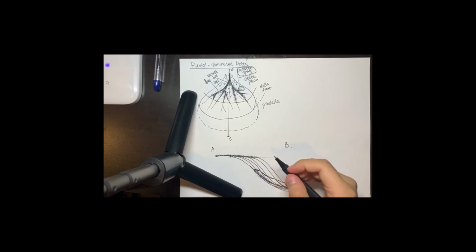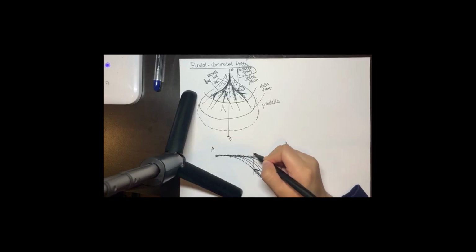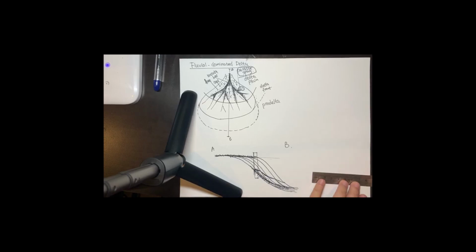So if we draw a stratigraphic section somewhere here to see the sedimentary record of a delta, then I'm going to draw the stratigraphic column of a fluvial dominated delta. Okay, so as I said at the beginning, when there was no delta developed, the area was covered by shelf deposit with laminated mud, and then occasionally we will see a Bouma sequence.